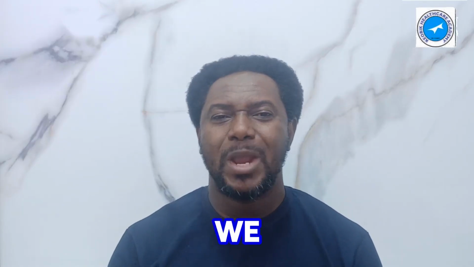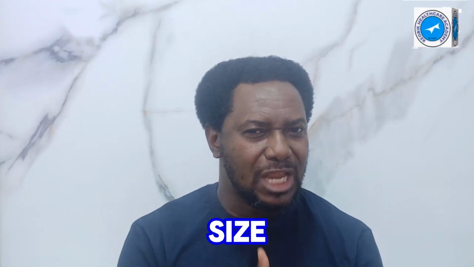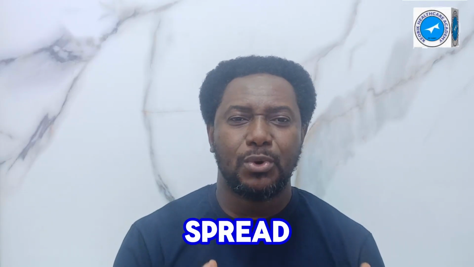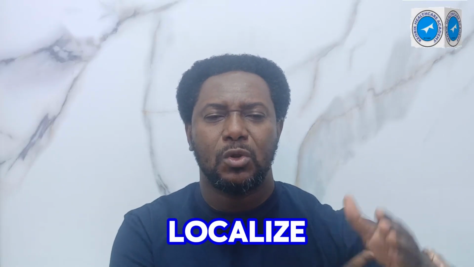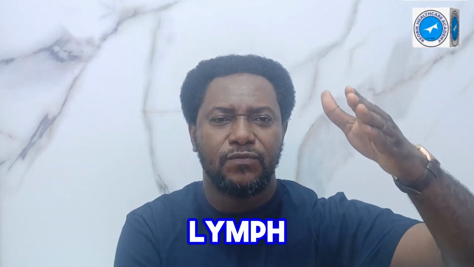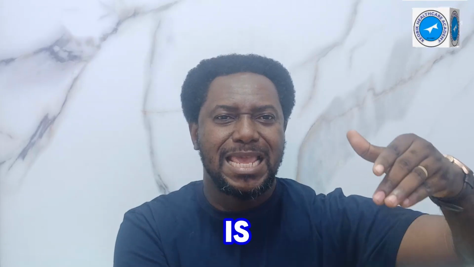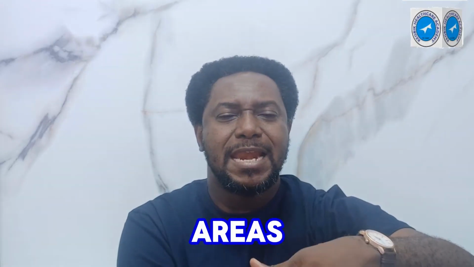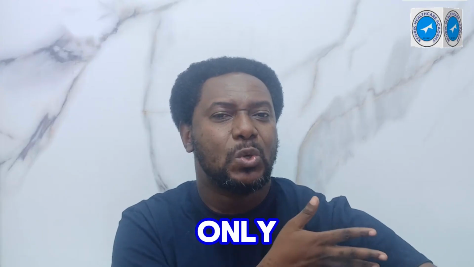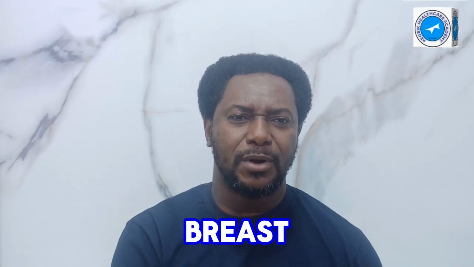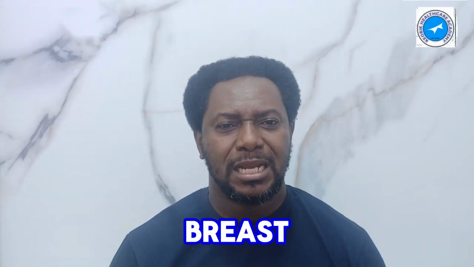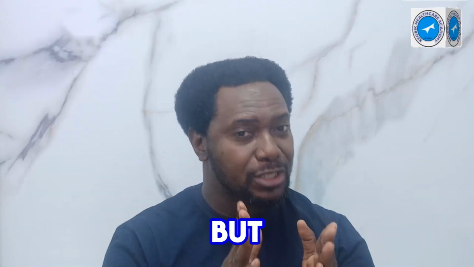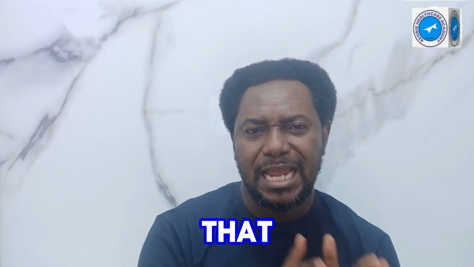When it comes to stage 3, we are looking at a larger than stage 2 size of tumor and an extensive spread to the nearby tissues and the lymph node. So if you localize or cut a segment of the lymph node, you will see that the spread is bigger. It has covered more areas of the lymph node compared to the stage 2 that have just covered only a limited section of the lymph node. And when it comes to the chest wall, when it comes to the skin of the breast, you discover that it has spread to virtually almost the entire region of the breast. Then we are looking at a stage 3. But it has not spread to distant organs. That's the difference between that and a stage 4.